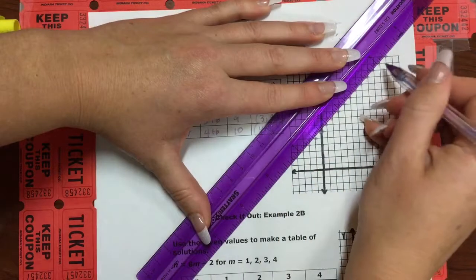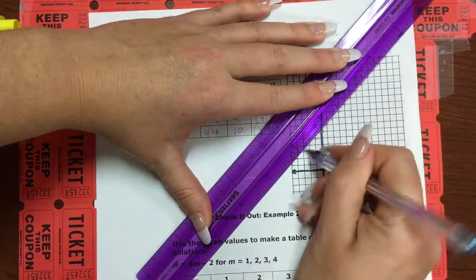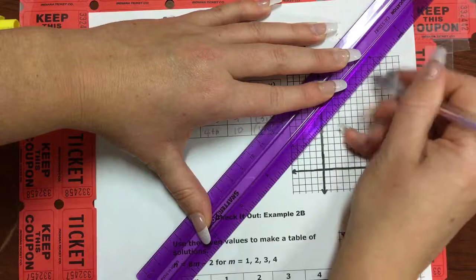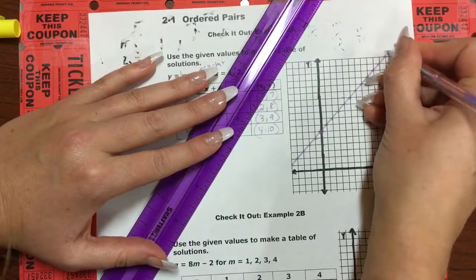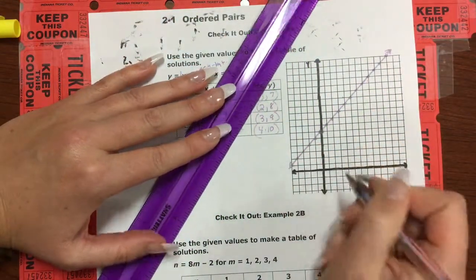Let me get it just right. And then, ta-da! Okay, there we go. And there is the line.